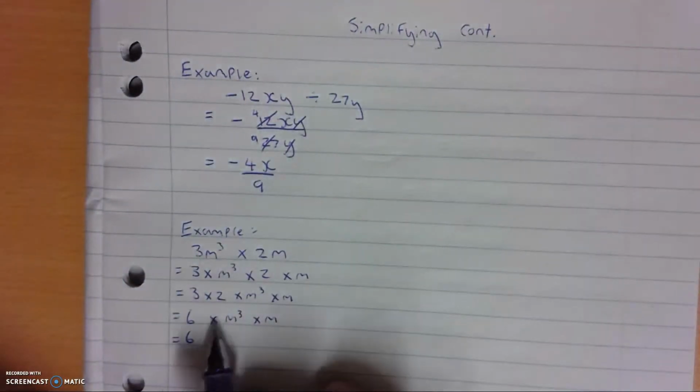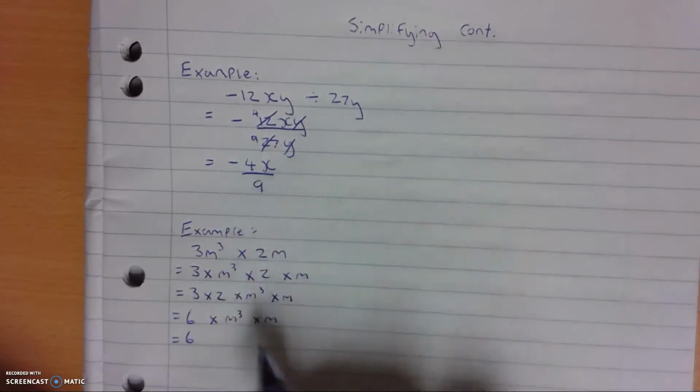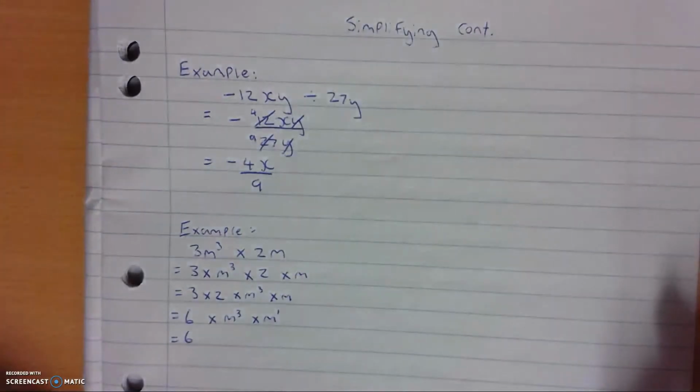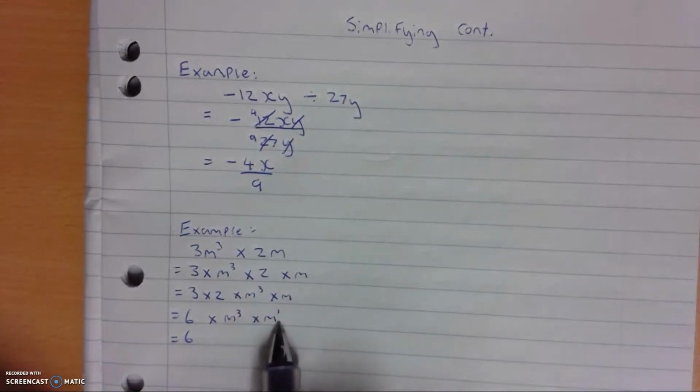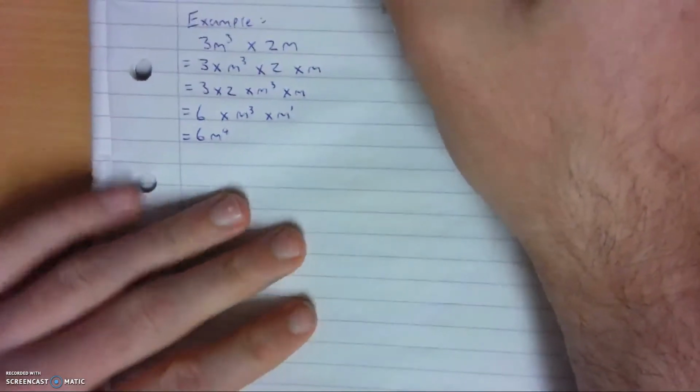And then 6 times m to the power of 3 times m. Okay, m to the power of 3 times m, we use our first index law because I know that m by itself secretly means m to the power of 1. So if I have m to the power of 3 times m to the power of 1, our first index law states we just add our powers together. So that'll be 6m to the power of 4. All right, now I can do a similar one.